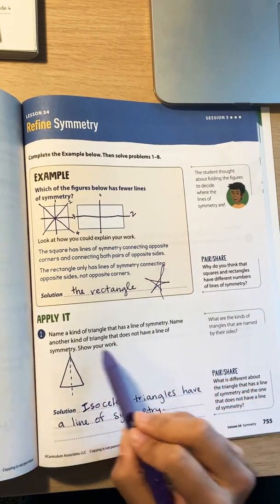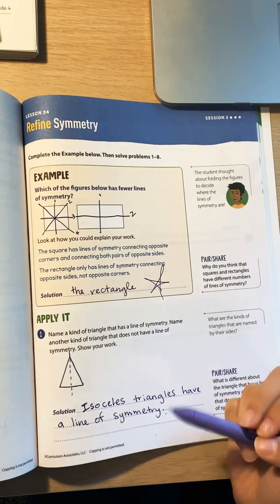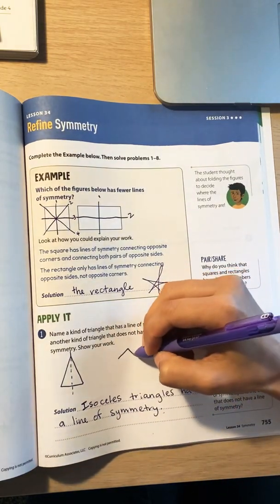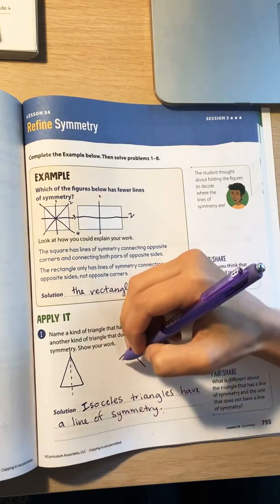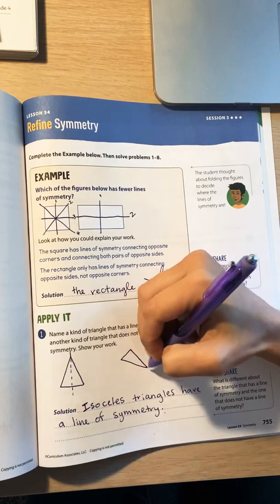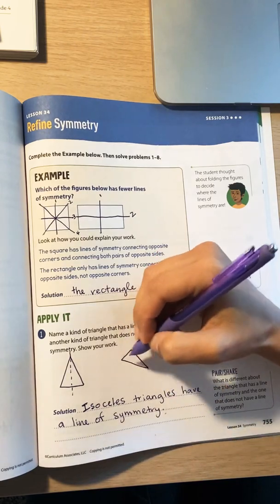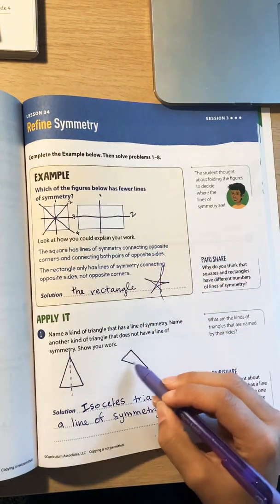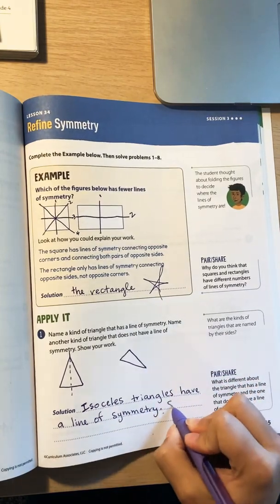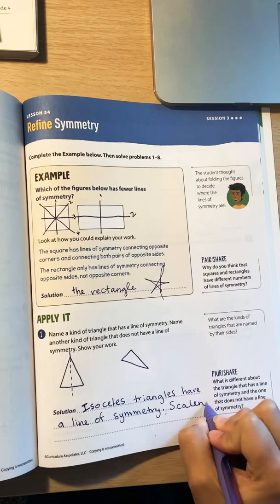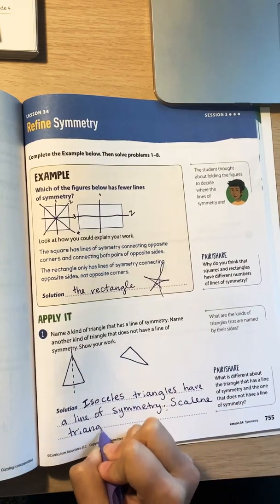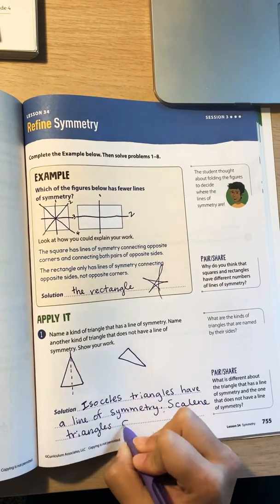And then what type of triangle does not have a line of symmetry? That would be a scalene triangle. So I do a short side, long side, longer side. Okay, so I can't cut that anywhere in half to make both sides match. So that's called a scalene triangle. If it has 3 different side lengths, scalene triangles do not.